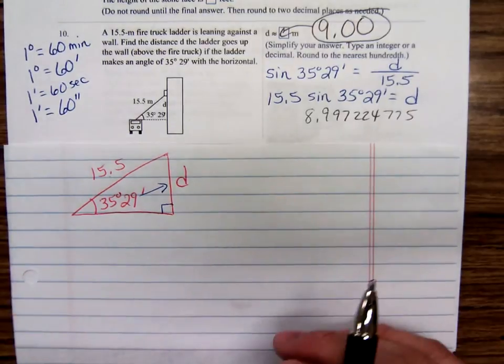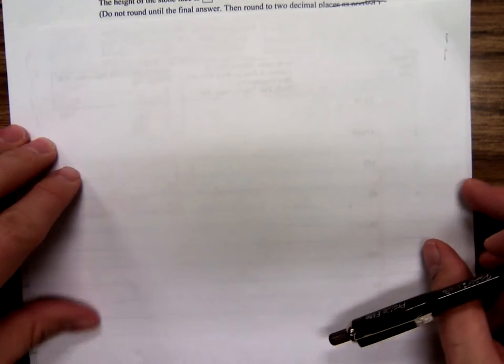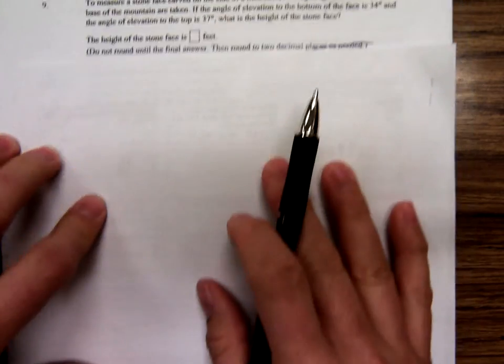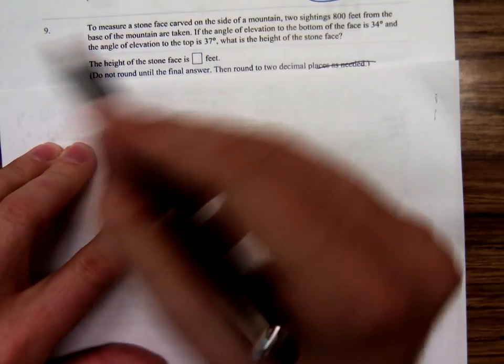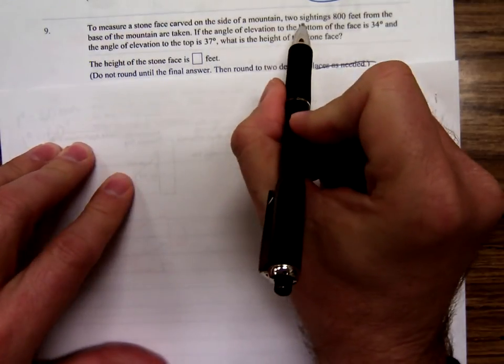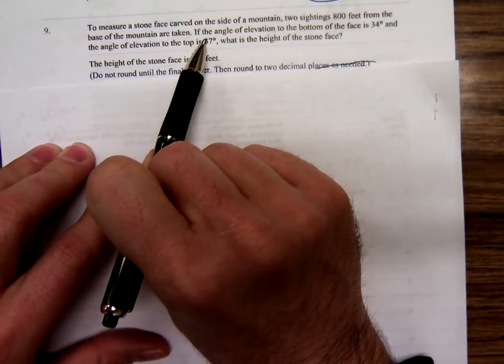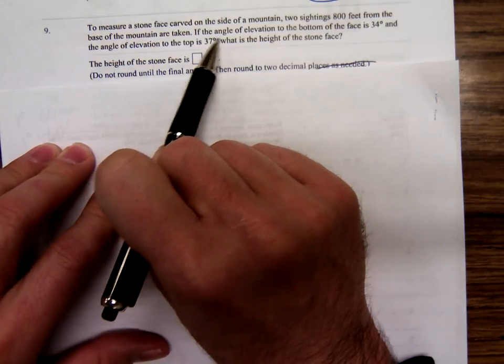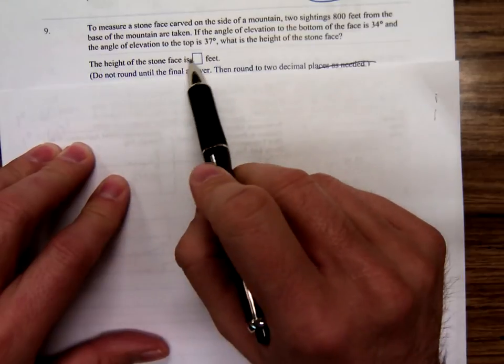And you know what? We have time, just barely. If I rush through, I think I'll be able to get one more done. Let me do this one. To measure a stone face carved on the side of the mountain, two sightings 800 feet from the base of a mountain are taken. If the angle of elevation to the bottom of the face is 34 degrees and the angle of elevation to the top is 37 degrees, what's the height of the face?